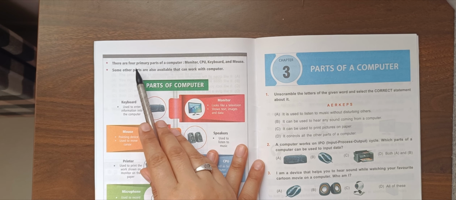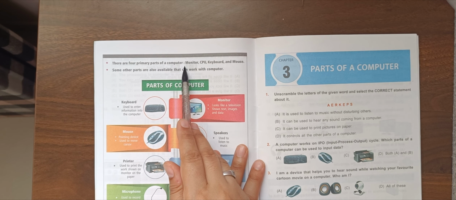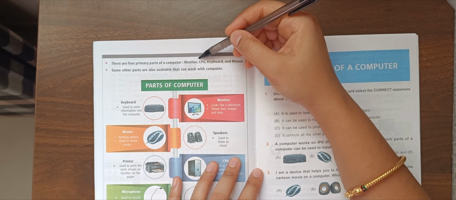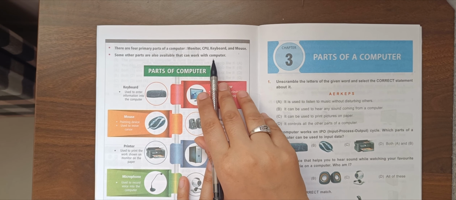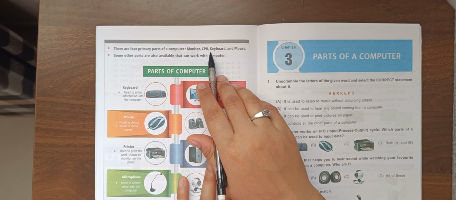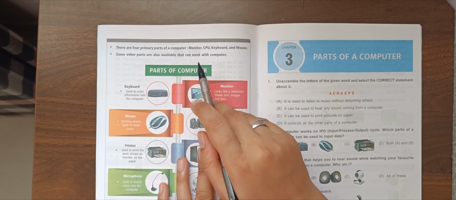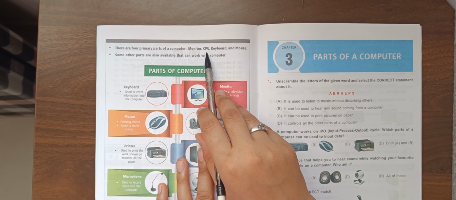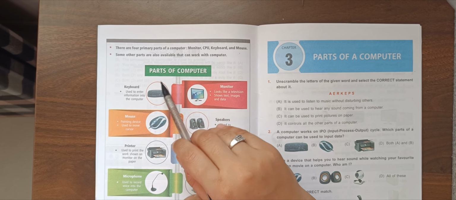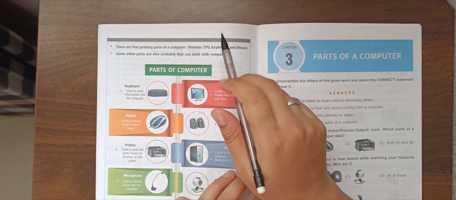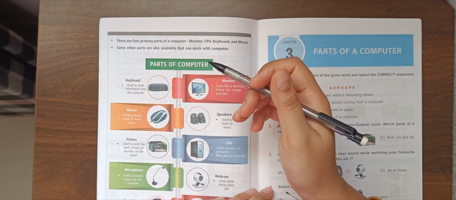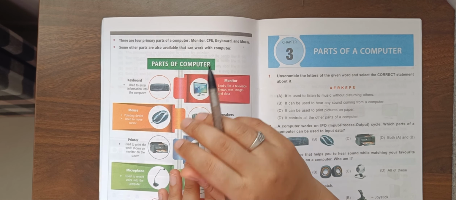Let's start. There are four primary parts of a computer, which are monitor, CPU, keyboard and mouse. These are the important base of the computer. Any computer should have a monitor, CPU, keyboard and mouse. Some other parts are also available that can work with the computer, and some work as an input device or output device.